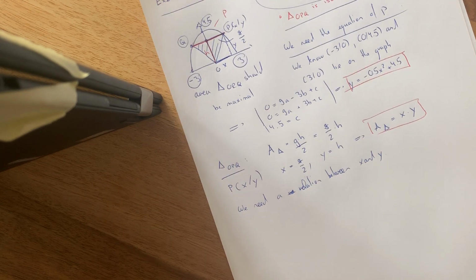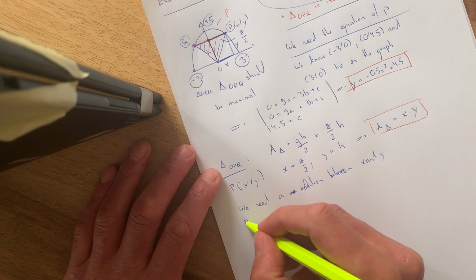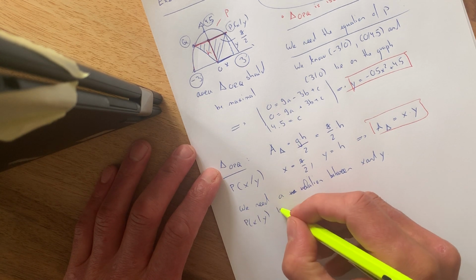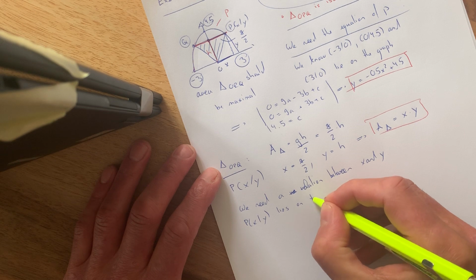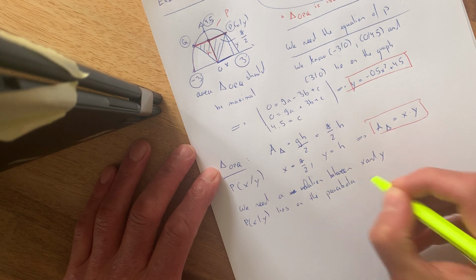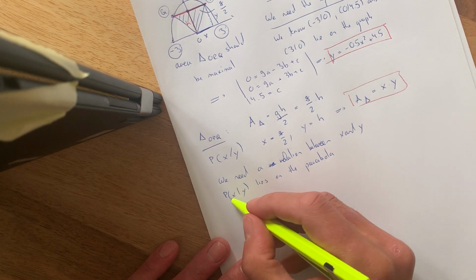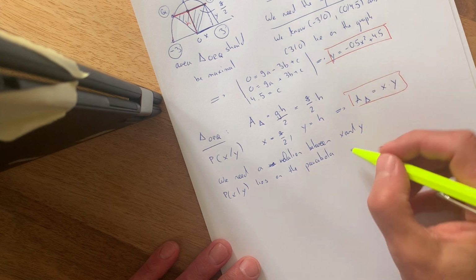How can we get such a relation? Well, there's one thing we haven't used: the fact that P lies on the parabola. I've used this step several times already. This means the coordinates of P satisfy the function equation.